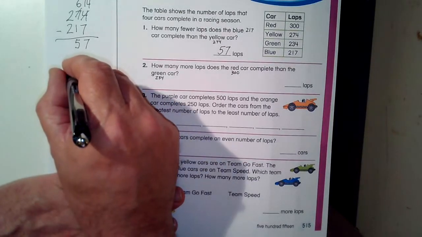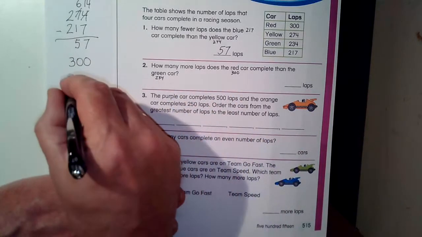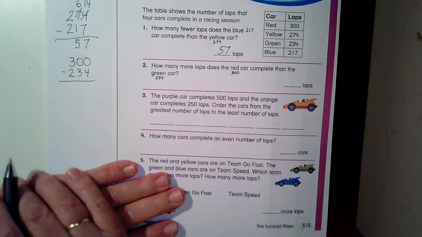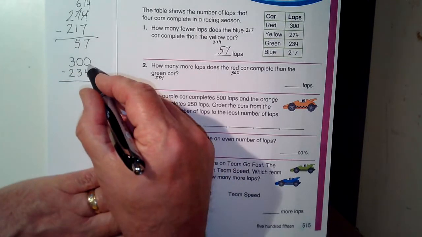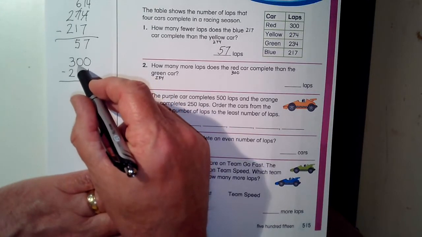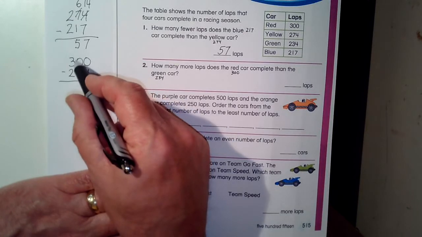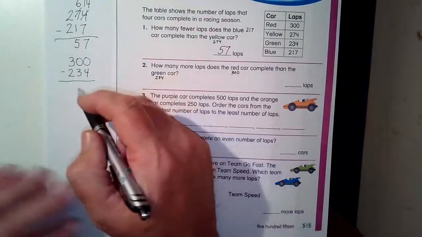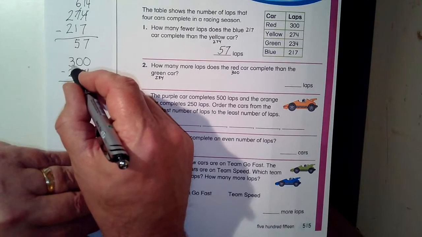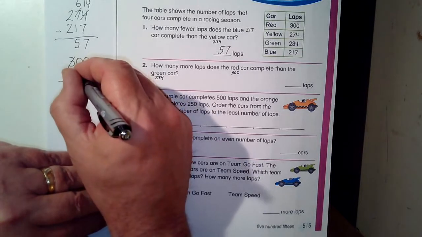All right, so I set it up like this. I have 300, and I'm going to take away 234. That's how I find the difference. So I have 0. Can I take away 4? Absolutely not. Can I regroup from the tens place into the ones place? No, there's nothing there. So as we learned this week, we can borrow or regroup from the hundreds.